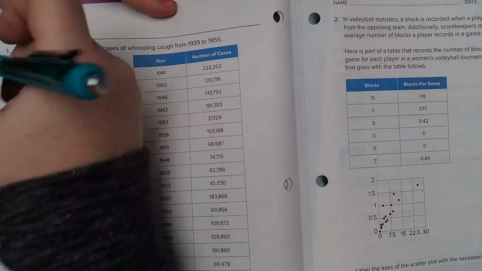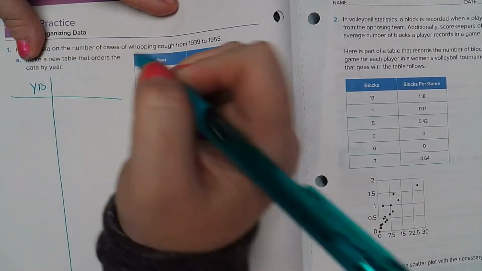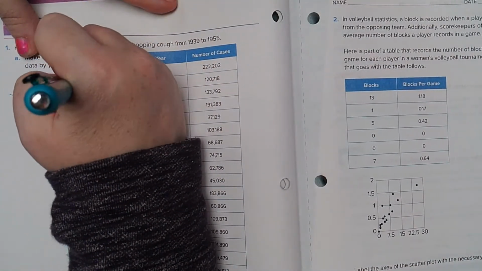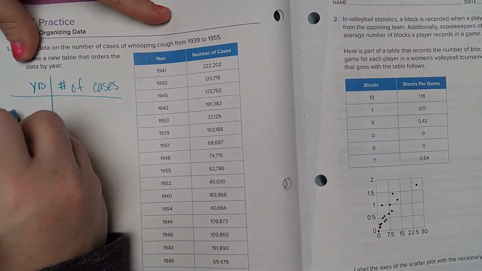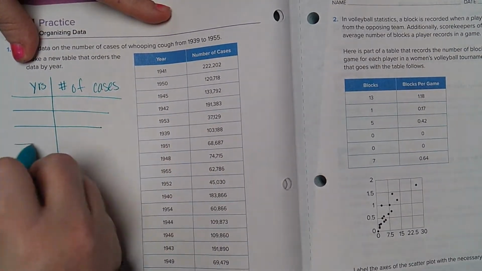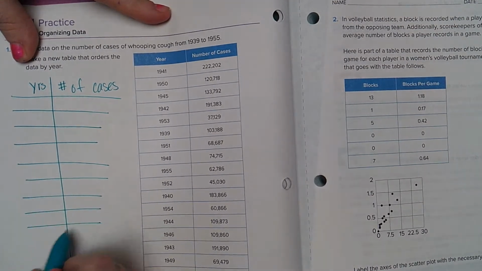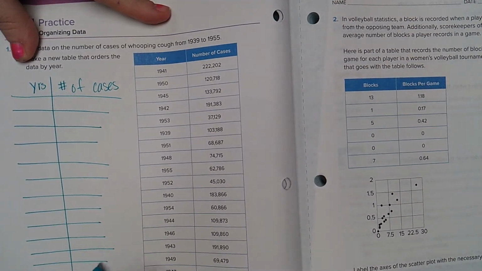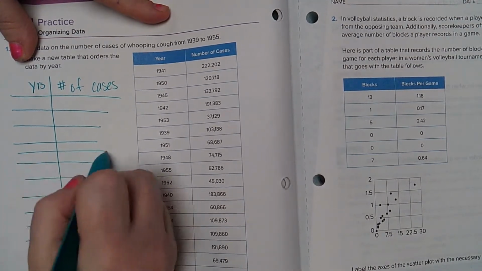So do your best. We have years. We have number of cases. I probably didn't do enough lines on here. This one's kind of big, so I can cut that in half.